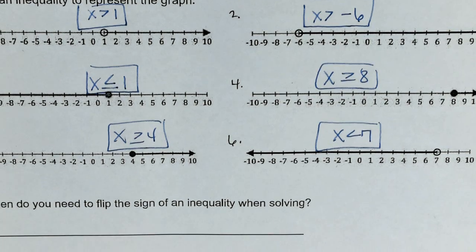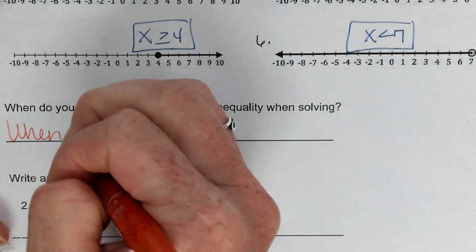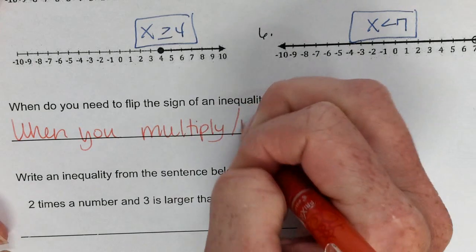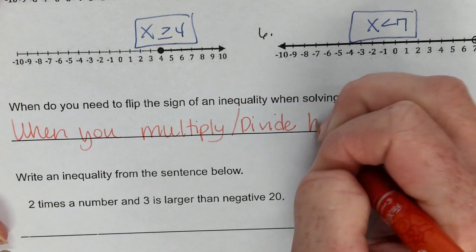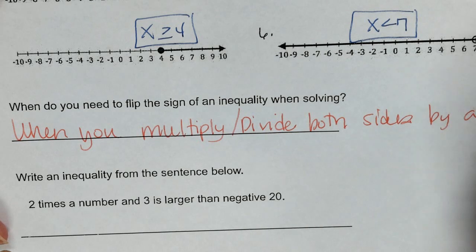All right, on the next one, it says, when do you flip the sign of an inequality when solving? When the coefficient's negative. Give me the technical answer, though. When you multiply or divide both sides by a negative.